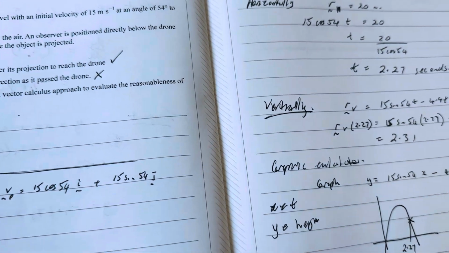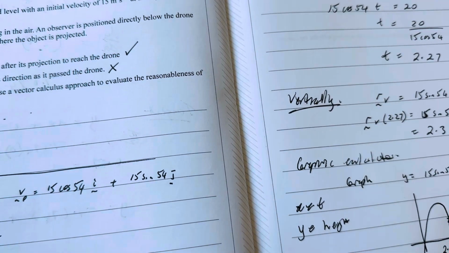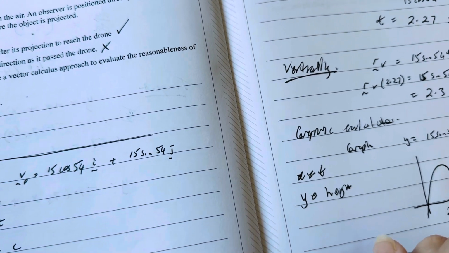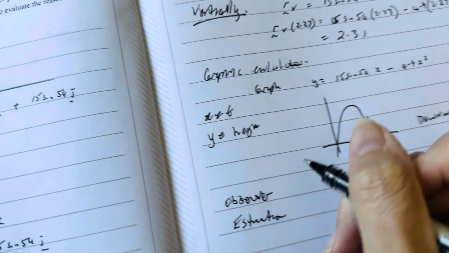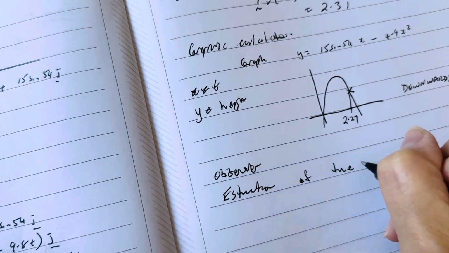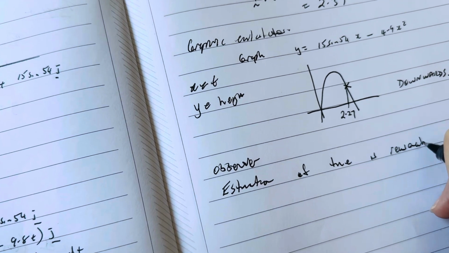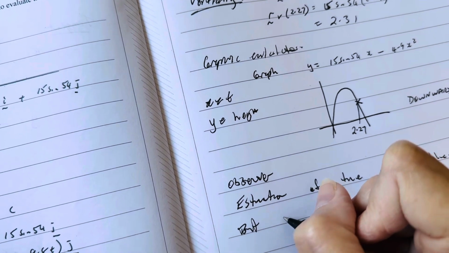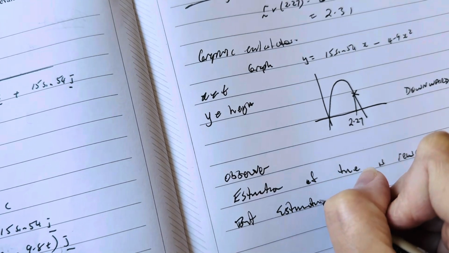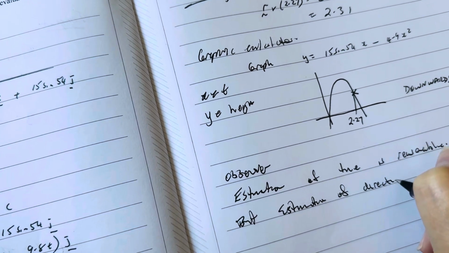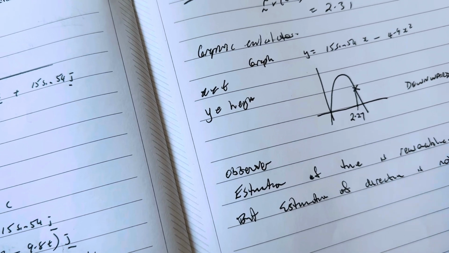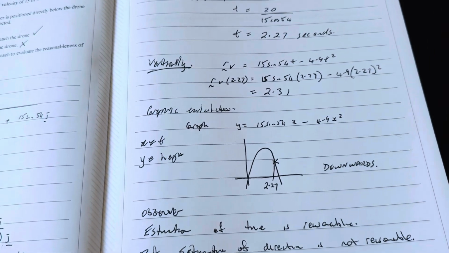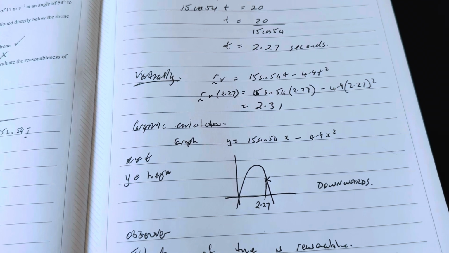We need to say that the observer's estimation of time is reasonable, but estimation of direction is not reasonable, because we've worked out that it was going downwards. And there's that question.